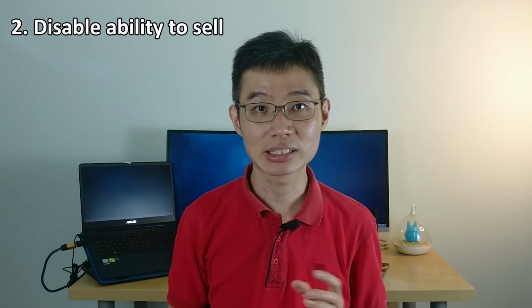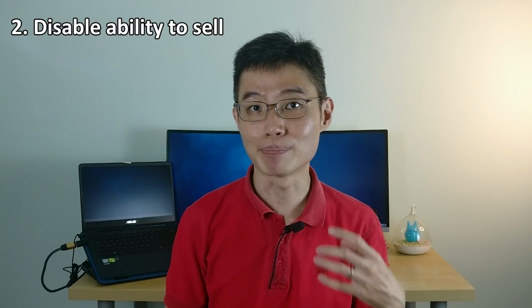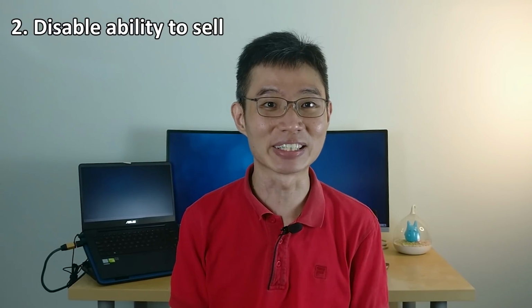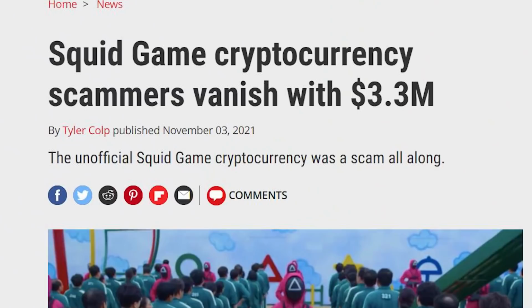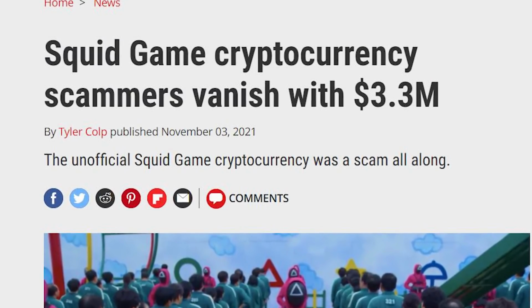The second Rugpull method is quite simple. Developers disable the ability to sell cryptos. This means that investors can buy the cryptos, but they cannot sell them. Basically, they are forcing you to have diamond hands, which is not a good thing in this case. So when more and more people buy into the crypto, it can only go up. And again, when the time is right, the developers can just sell the cryptos and run away with the money. This was what happened in the Squid Game crypto, where investors lost $3.3 million.